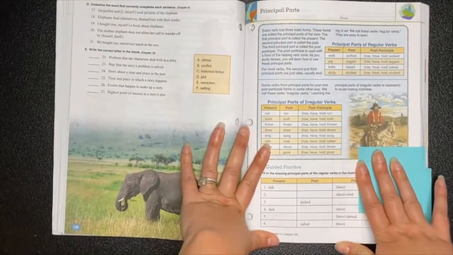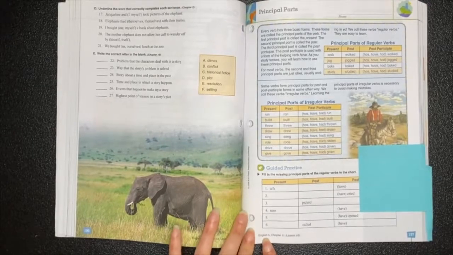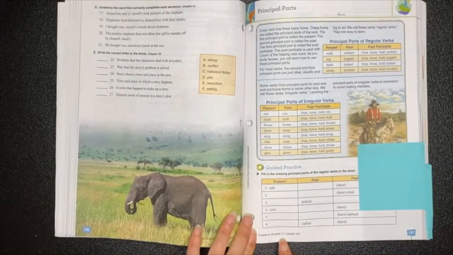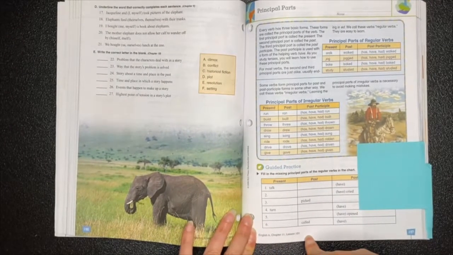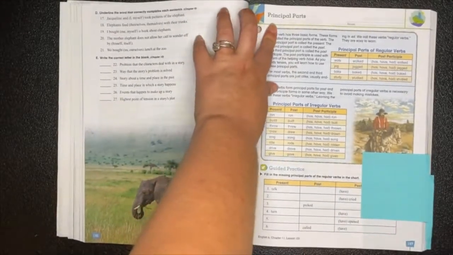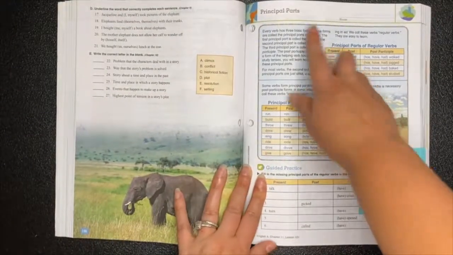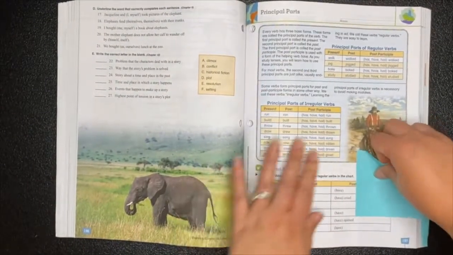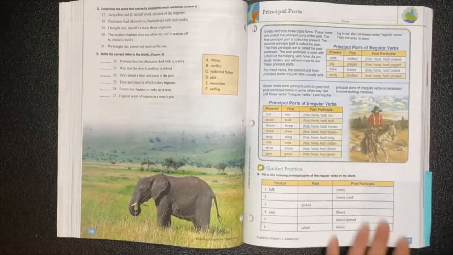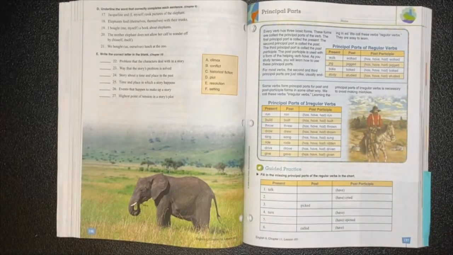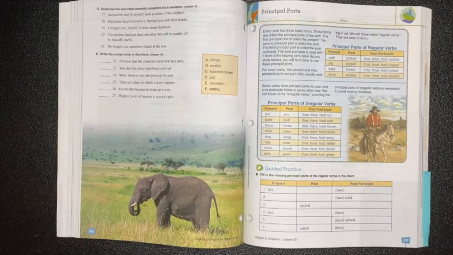We'll jump over to a grammar chapter. And you'll find at the bottom of the page, it'll tell you the chapter and the lesson number. And then you'll find the lesson topic at the very top. And you'll find the box that does the introduction to the lesson. And it just explains the topic that will be talked about. Any rules or examples that your student needs to know.